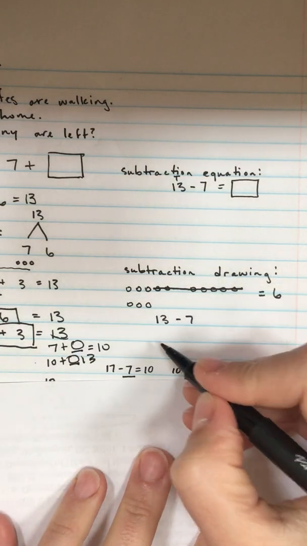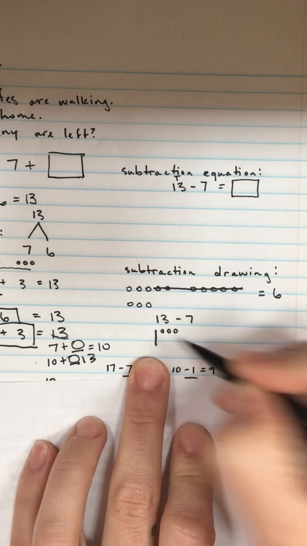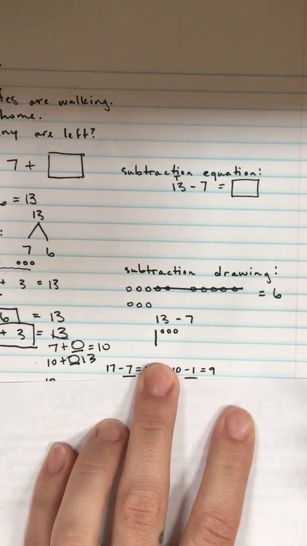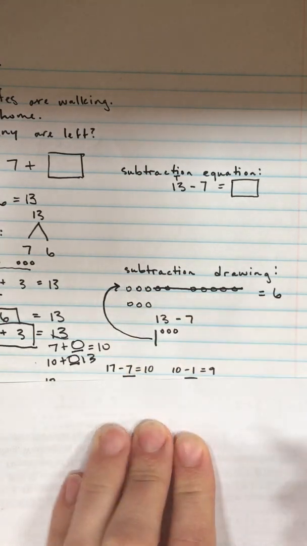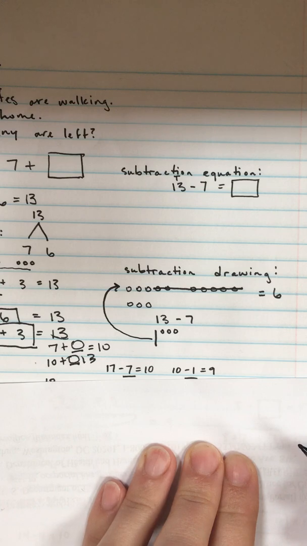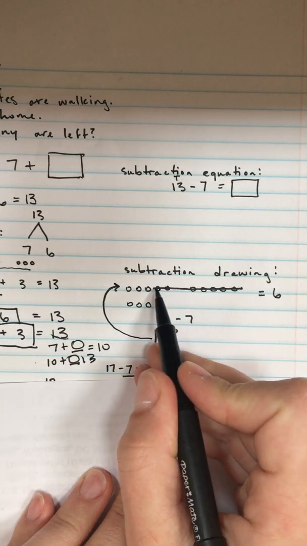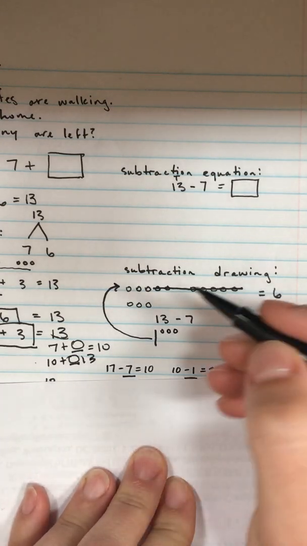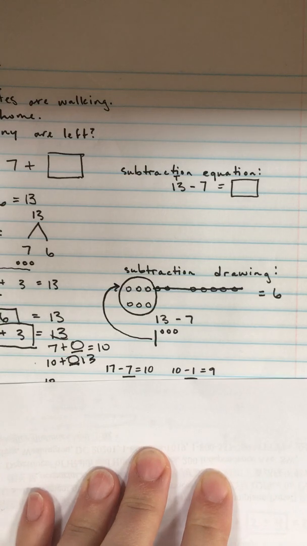So if you draw this 13 out as a 10 stick and 3 ones, it's very difficult to do the subtraction drawing. So you draw the 10 stick out as a circle drawing, and I drew 1 line to show that we're subtracting those 7, and then what's remaining is this 6.